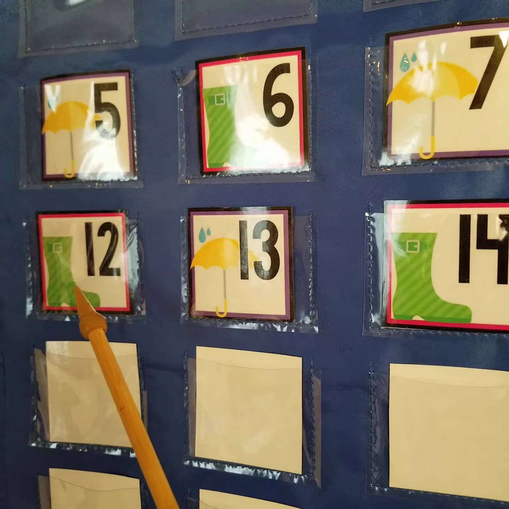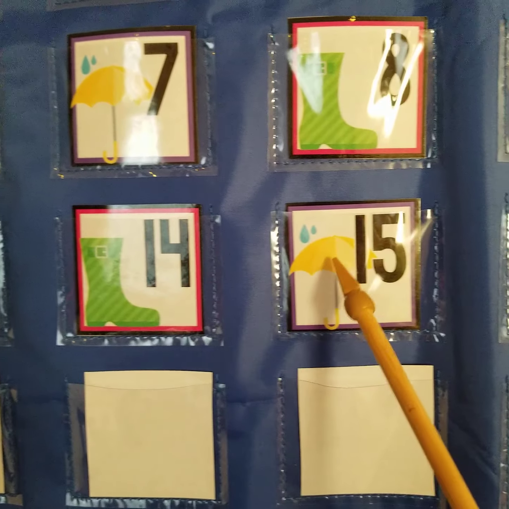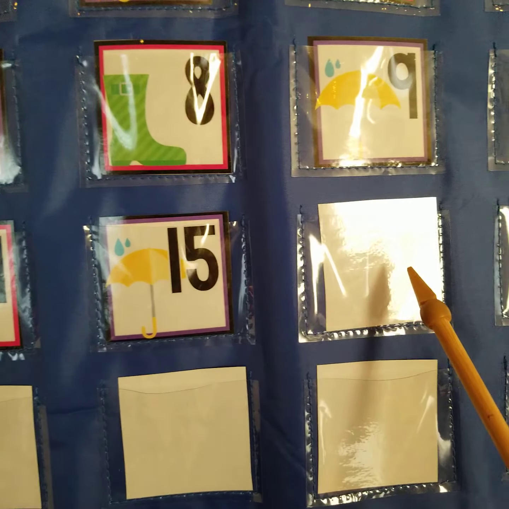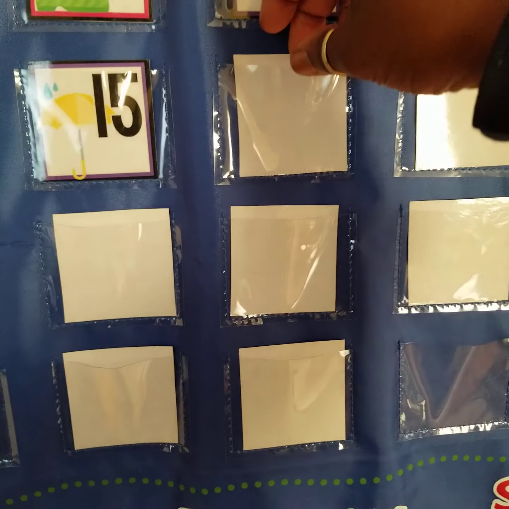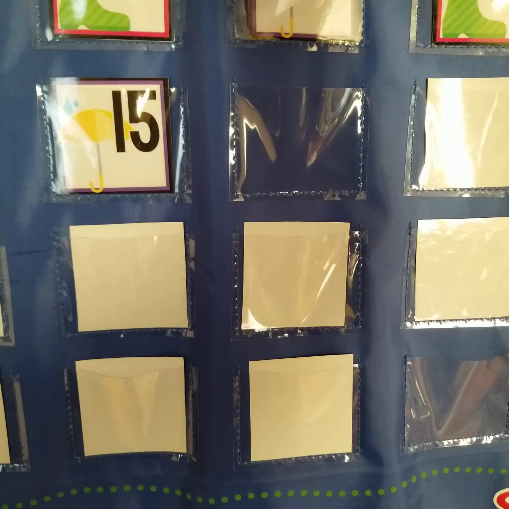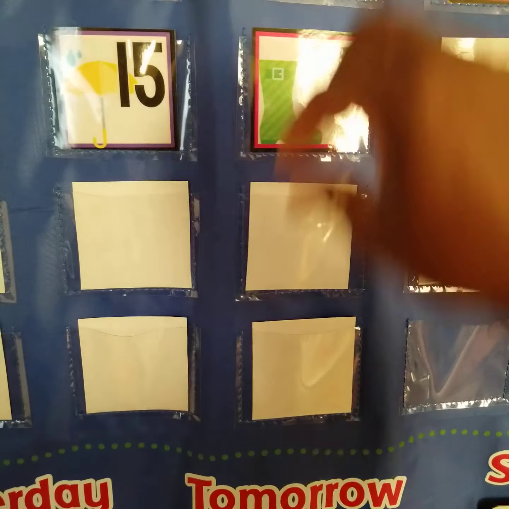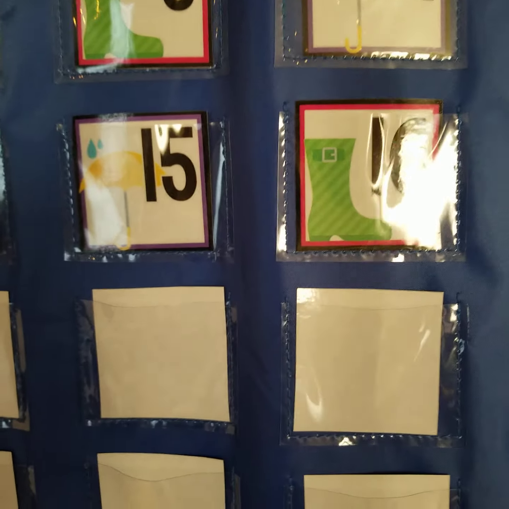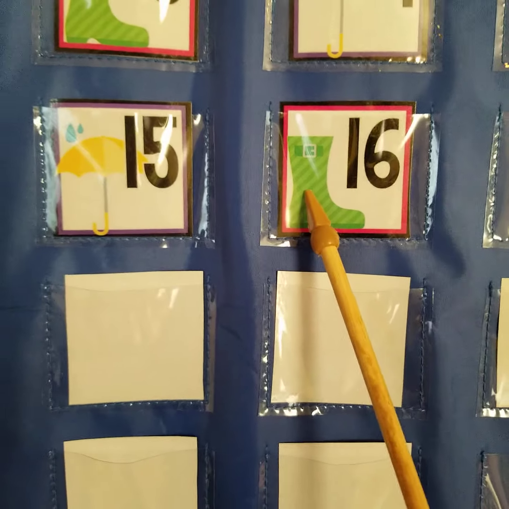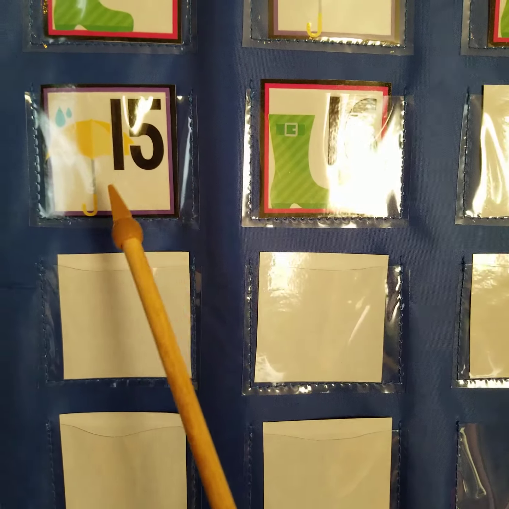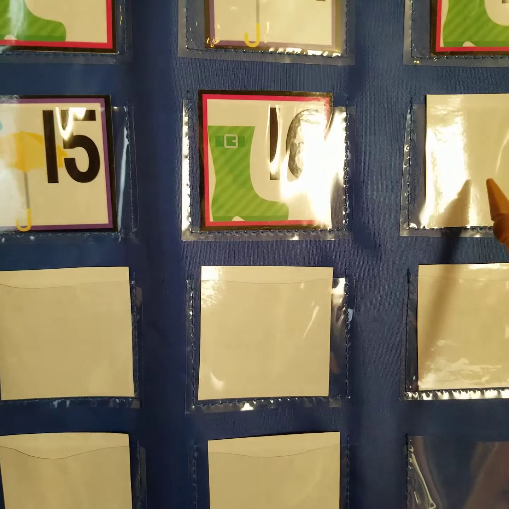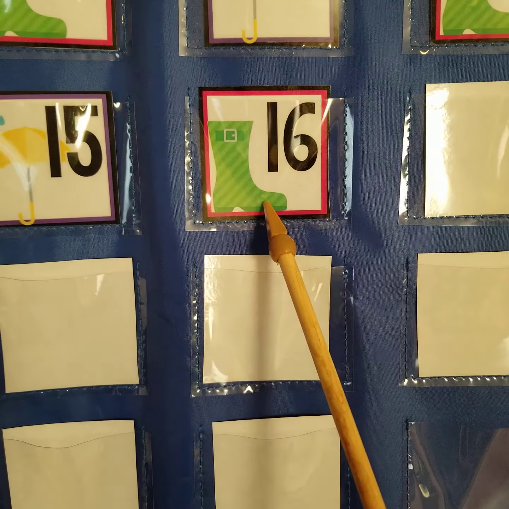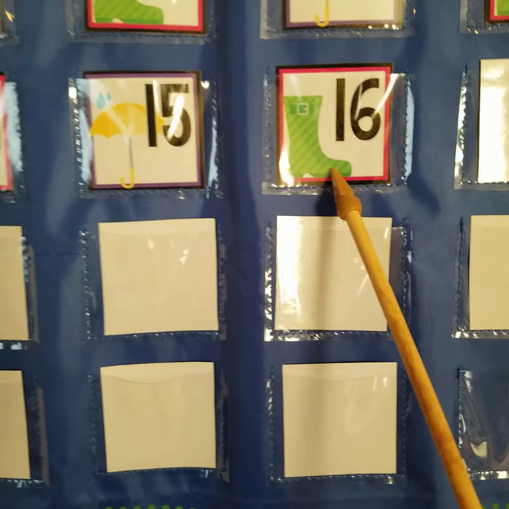We started off with a boot, umbrella, boot, umbrella, boot. So we should see 16 and a boot. Let's see if we were right. Yay! We were correct. Sorry for that glare. And so we know that if yesterday was the 15th, today is the 16th, tomorrow will be the 17th. So hopefully we'll be right with that.